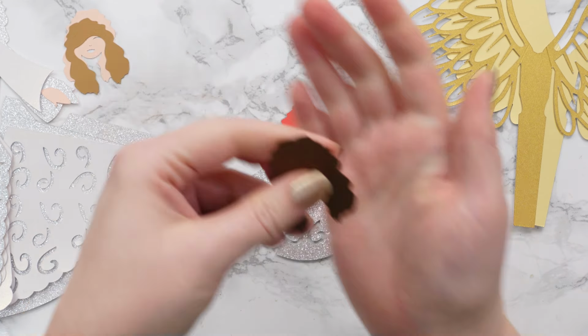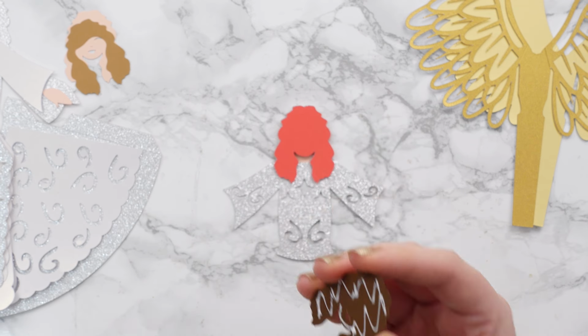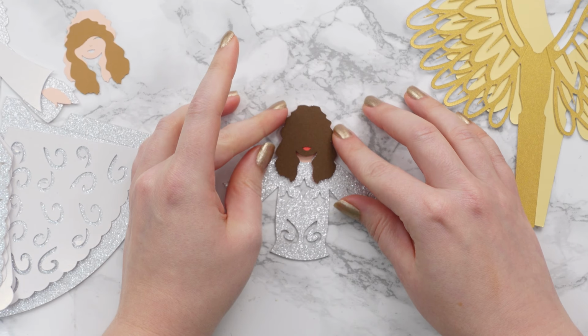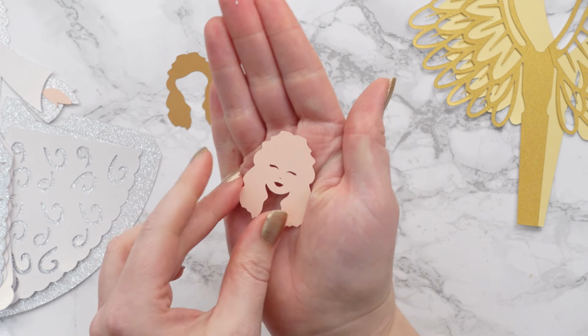Next up is this piece with the little hole for the mouth. That's the bit of red that we'll see for her lips. Line it up as closely as you can because you don't want to see any red peeking out the outside, only in that little bit in the middle. Next is the top part of her face.